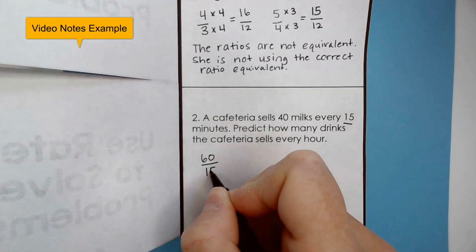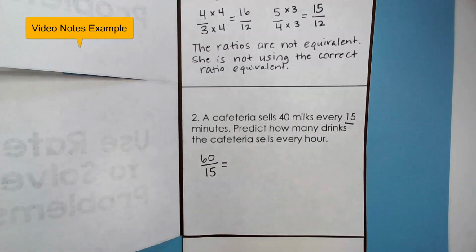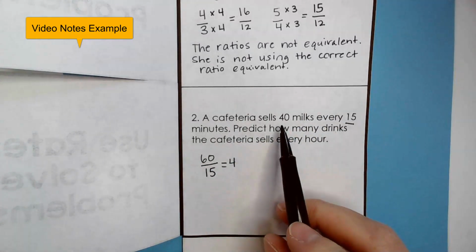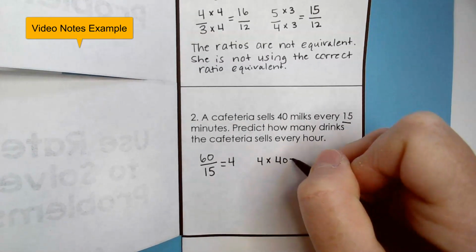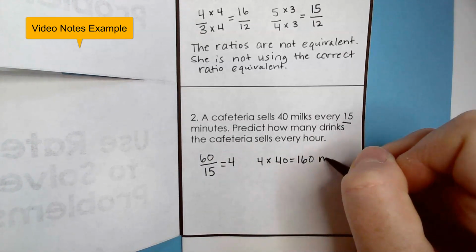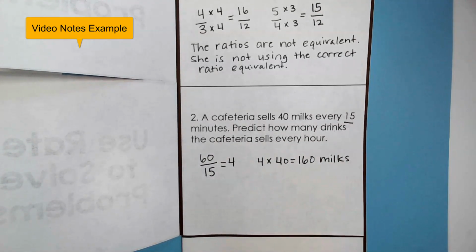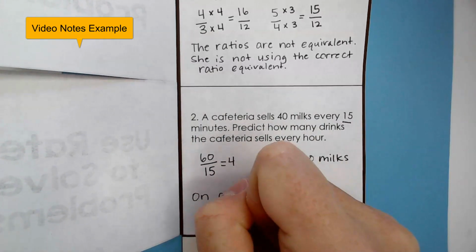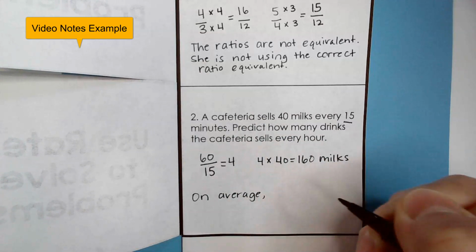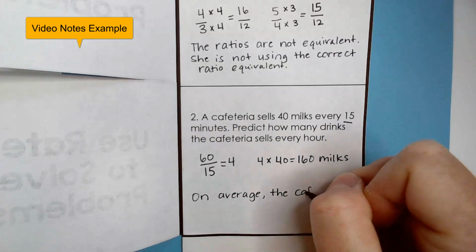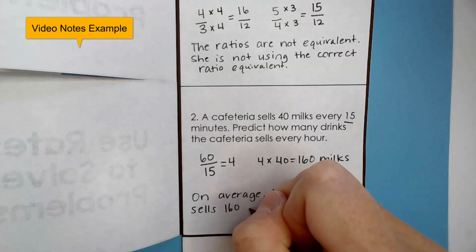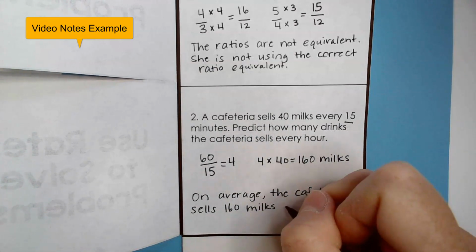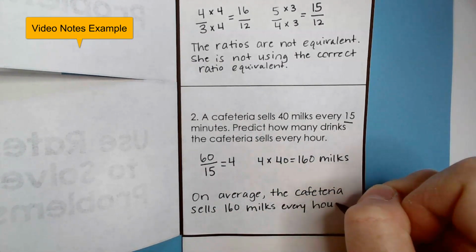So we're going to divide by 15. And 60 divided by 15 is 4. So we know that we're going to sell 4 times as many milks in an hour. So 4 times 40 equals 160 milks. So our sentence, on average, the cafeteria sells 160 milks every hour.